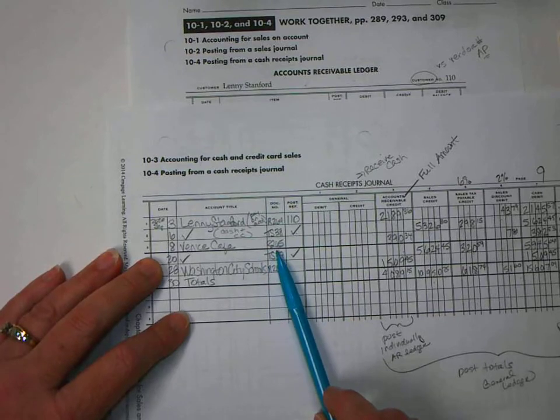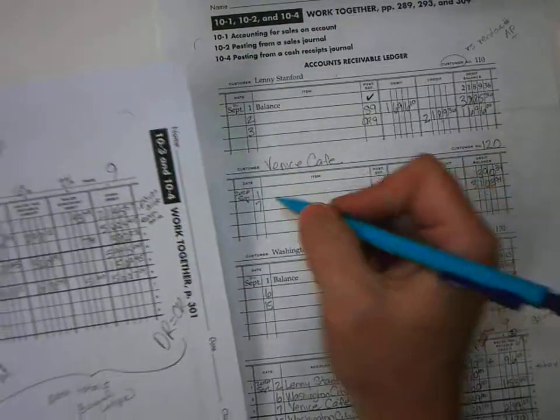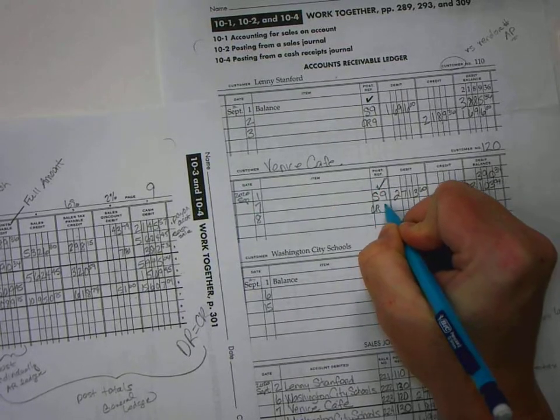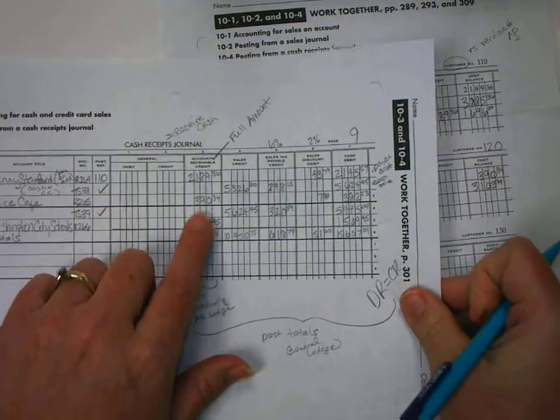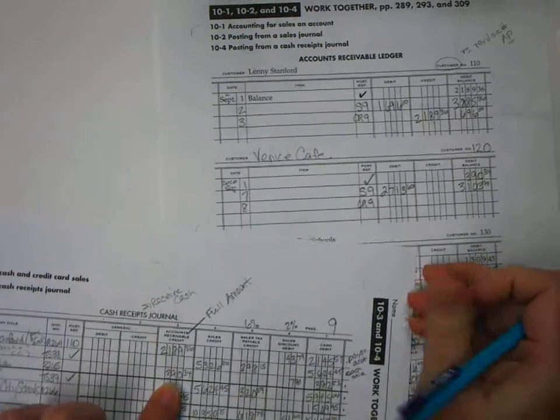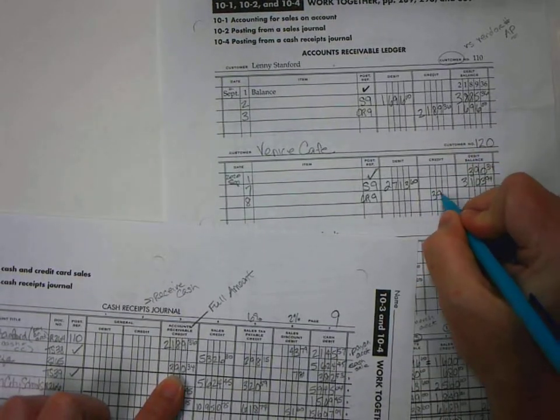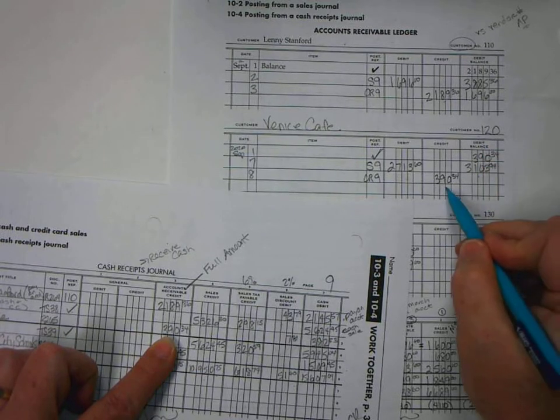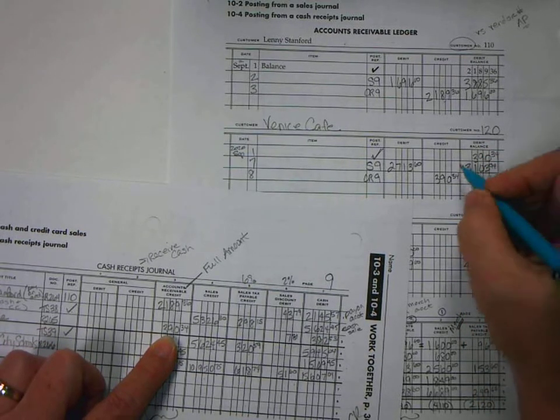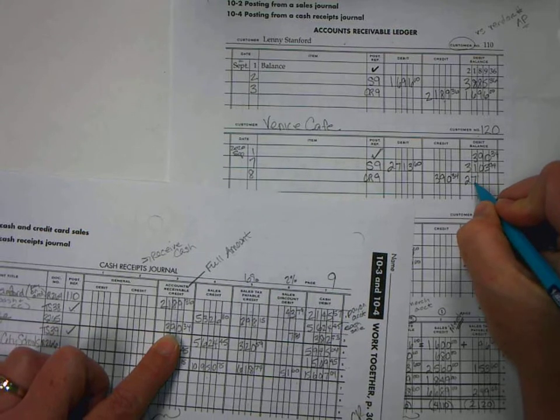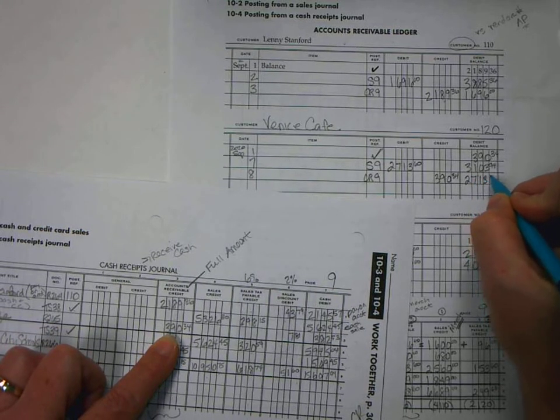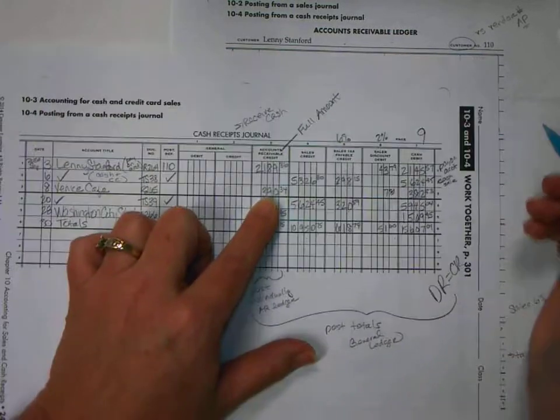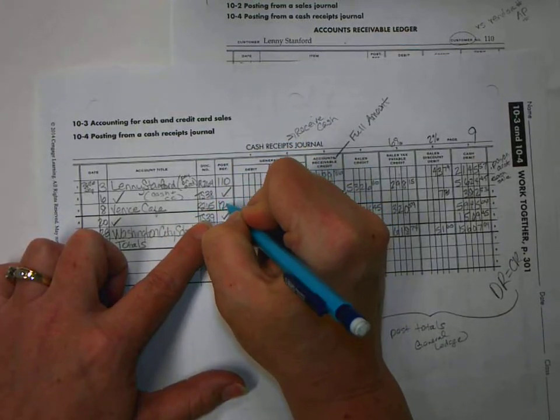For Venice Cafe, we've got Venice Cafe here for the 8th. Again, coming from cash receipts, page 9. We've got a credit, $390.34. Okay, debit, credit, so we'll subtract, and it'll be 271360. 120 is the customer number.